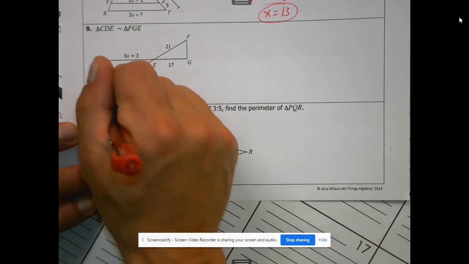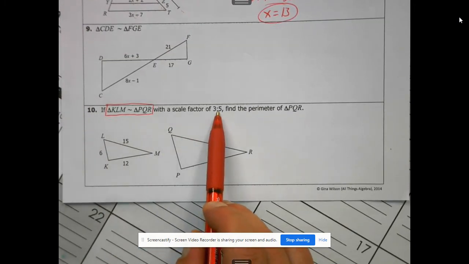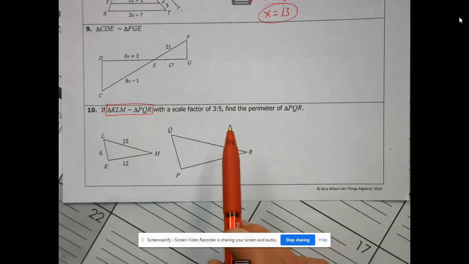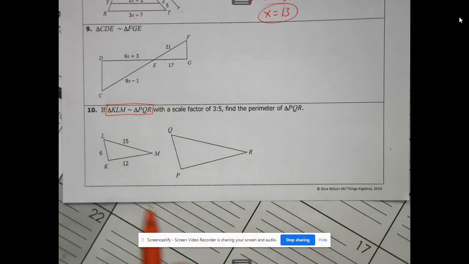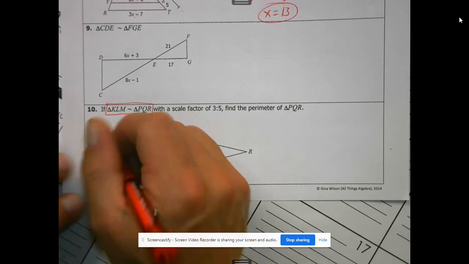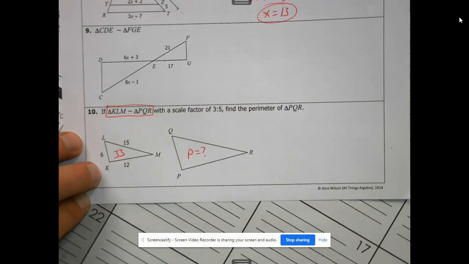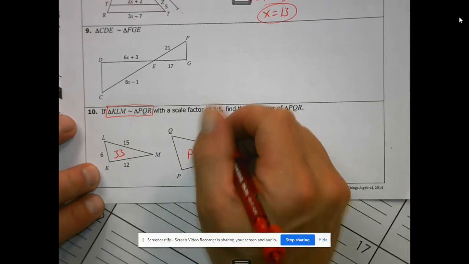Last one, number 10. So here's my similarity statement. So the triangles have a scale factor of 3 to 5. Find the perimeter of PQR. All right, so first I got to find the perimeter of this guy. So 6 plus 15 plus 12 gives me 33. My job is to find the perimeter of this guy, right? Take your scale factor, 3 to 5.